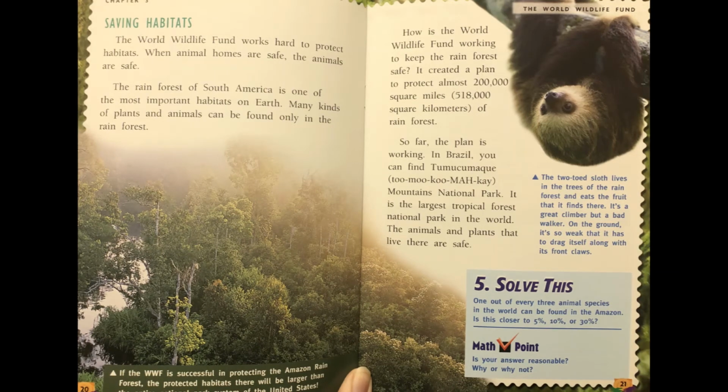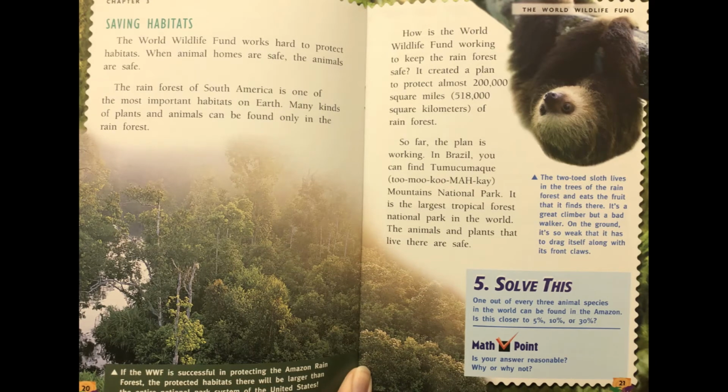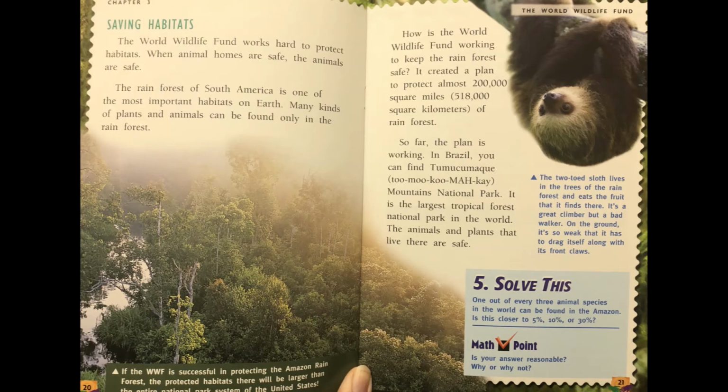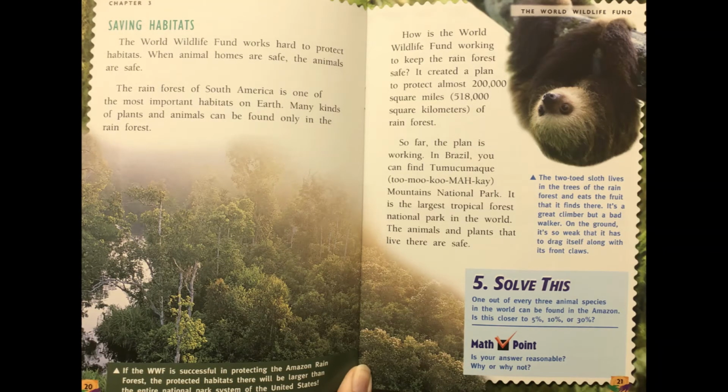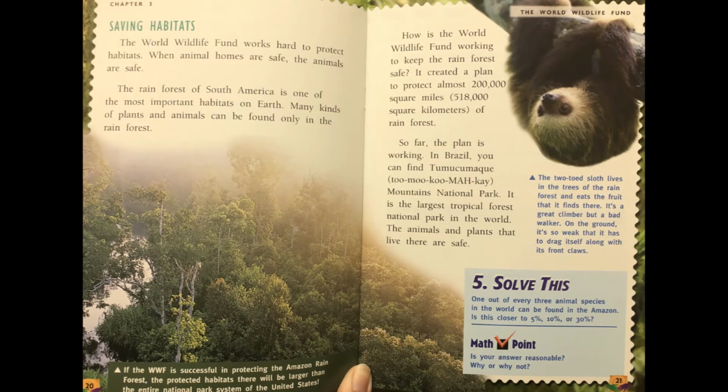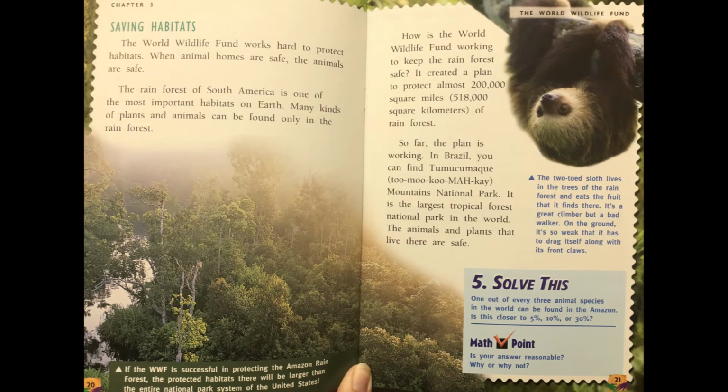In Brazil, you can find Chimocamé Mountains National Park. It is the largest tropical forest national park in the world. The animals and plants that live there are safe. We look at our pictures. On the left, we can see if the WWF is successful in protecting the Amazon rainforest, the protected habitats there will be larger than the entire national park system of the United States.